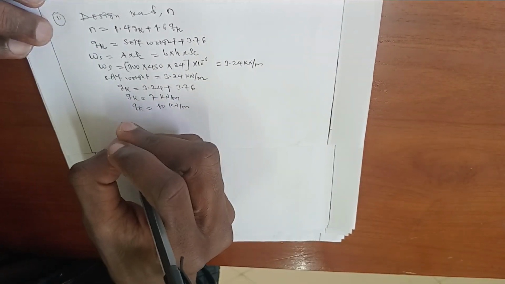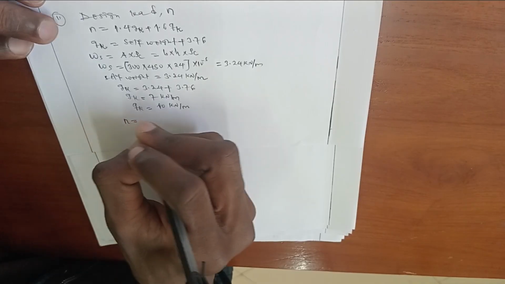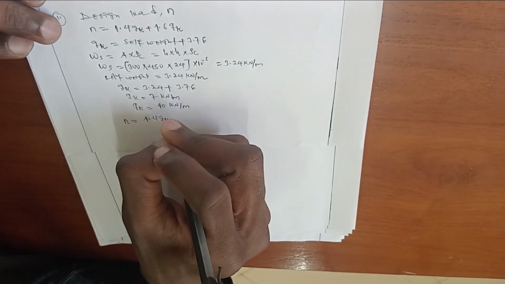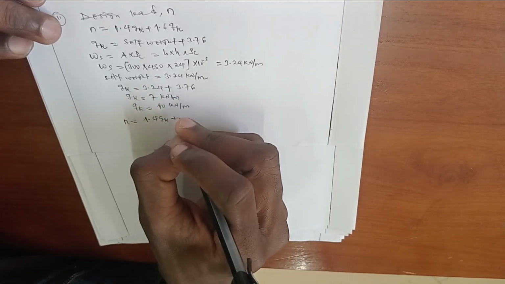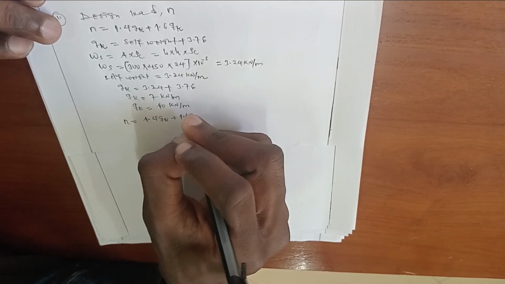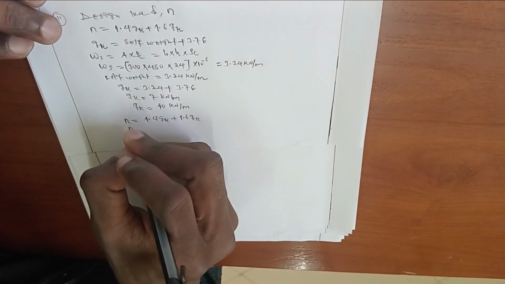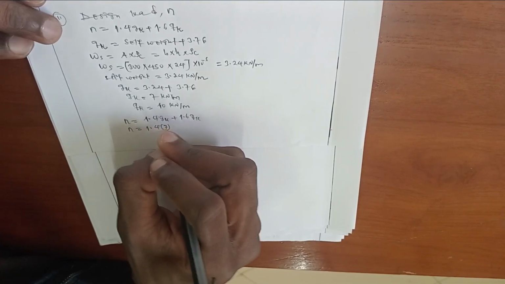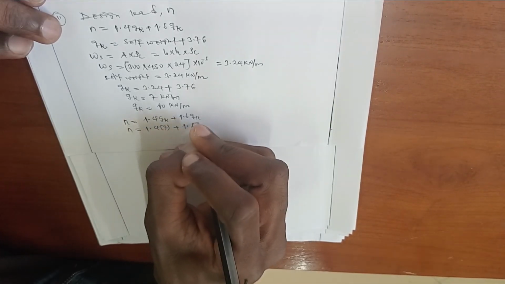Now, to obtain the design load, it will be 1.4 times dead load plus 1.6 times imposed load.